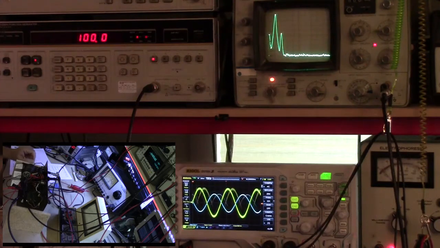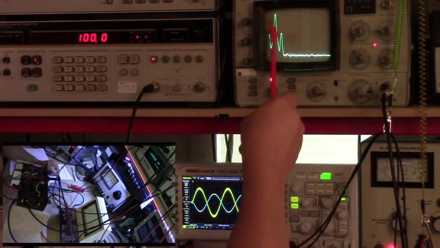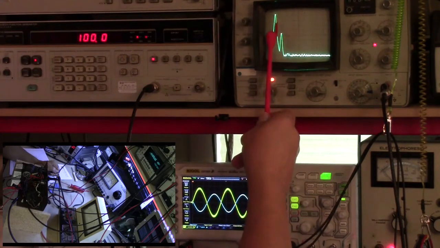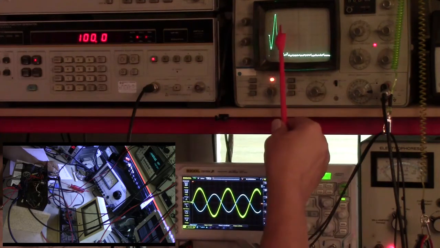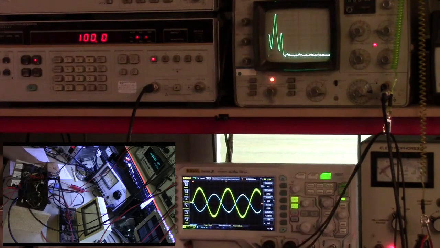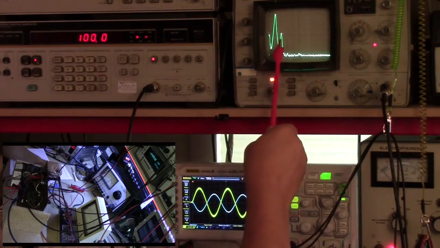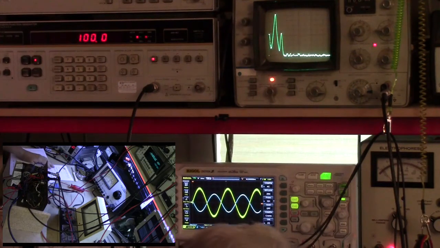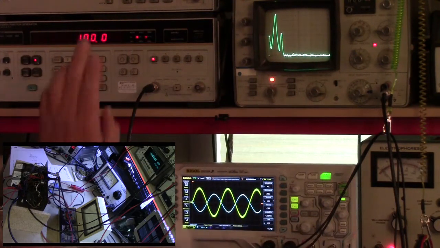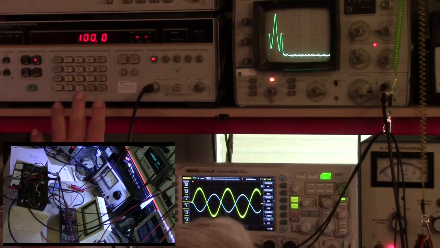this preamp stage. All right, so what you're seeing up here is here's our fundamental, and about 10, 20, 30, about 35 dB down is a second harmonic. So that's desirable for this particular kind of amplifier, to be primarily even order harmonics. And we're at 100 millivolts over here.